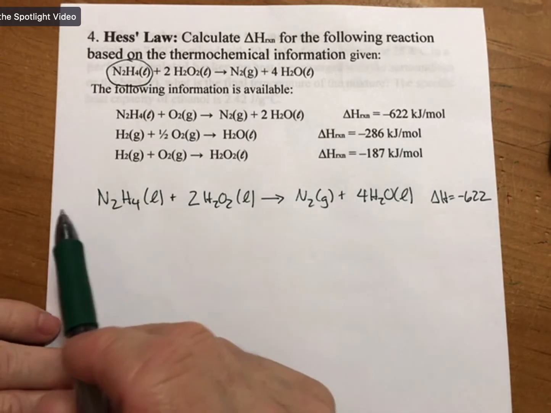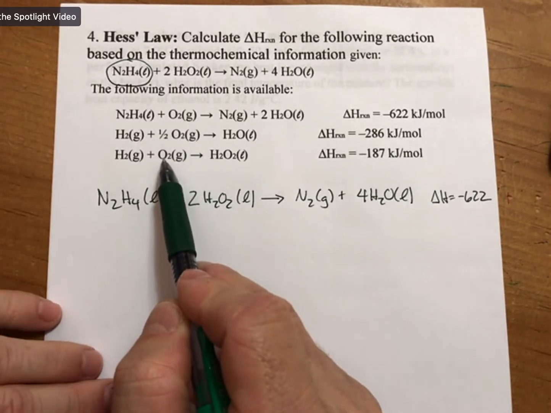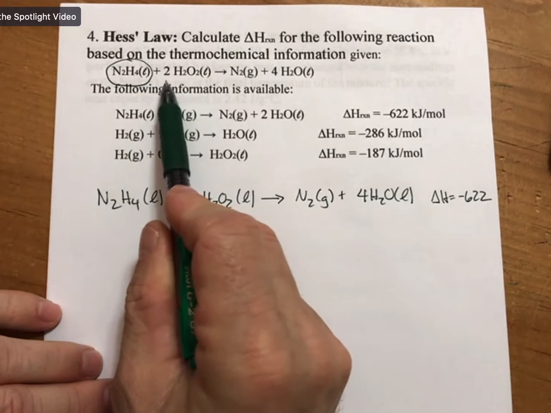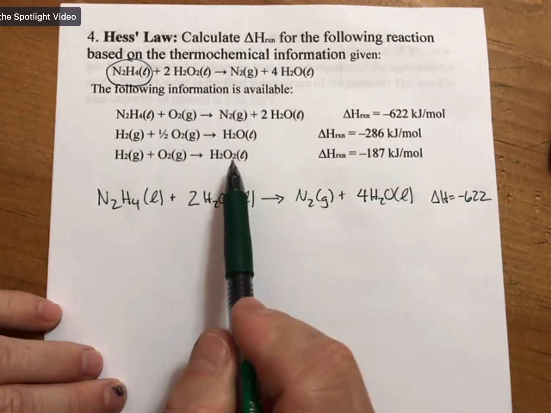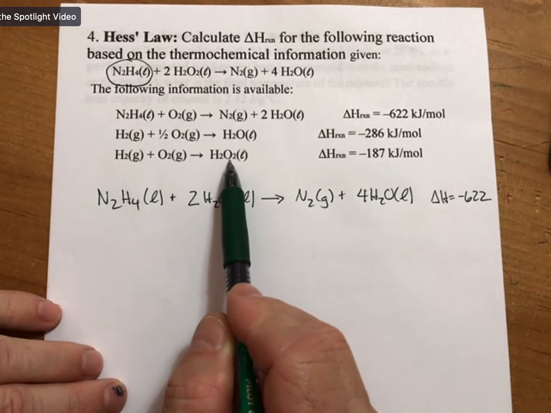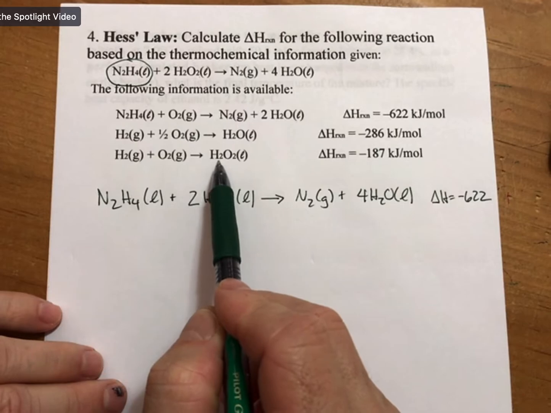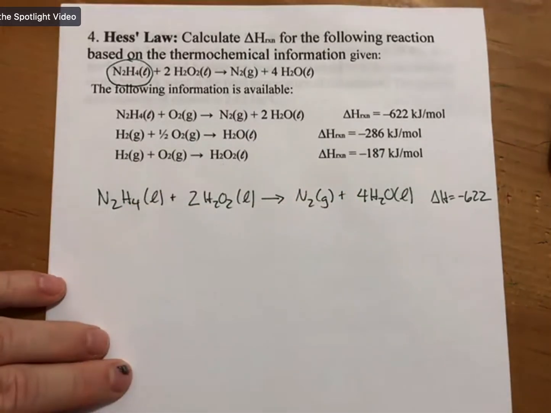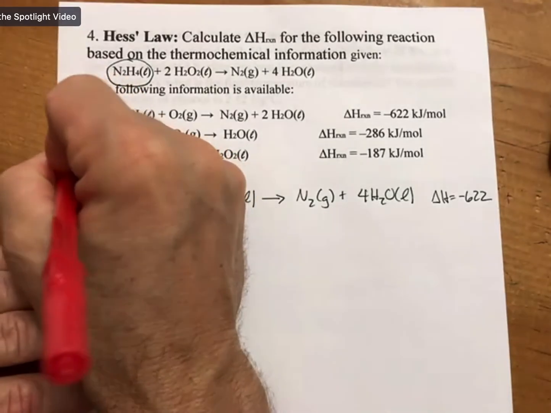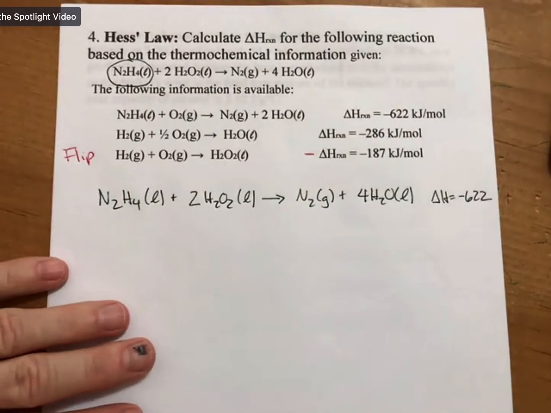Then I see oxygens in all of these, so I don't want to mess with that. I do see 2 peroxides here, H2O2. And there's only one place the peroxide appears in any of these reactions. I can see 2 things. One is it's on the wrong side, so I'm going to have to flip this reaction. And I'm going to have to put a minus sign for the delta H.